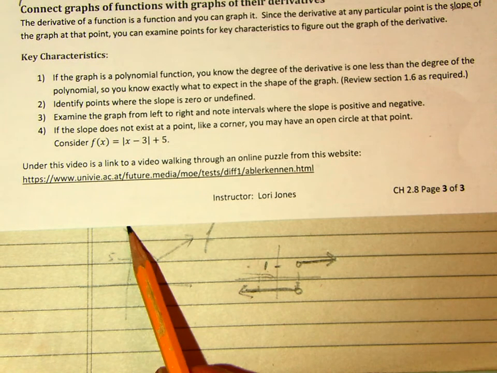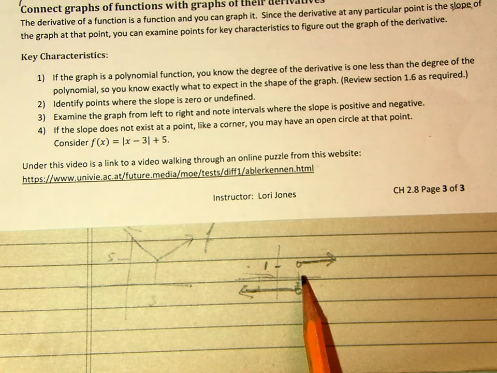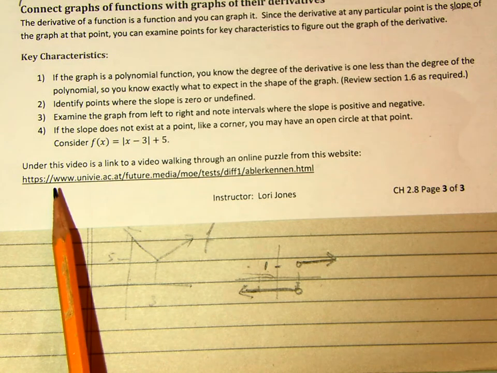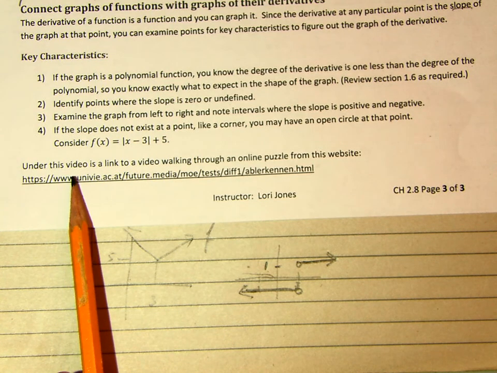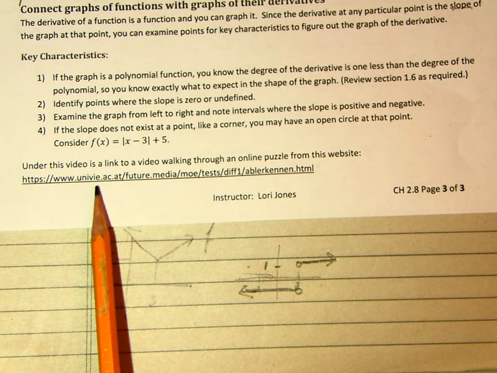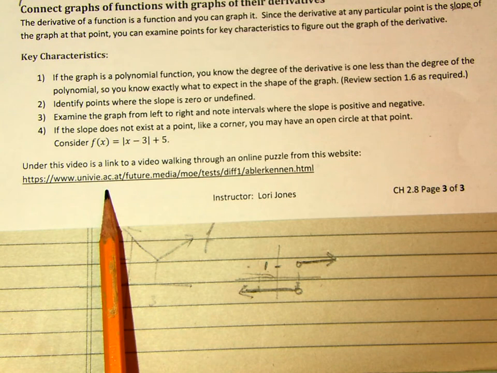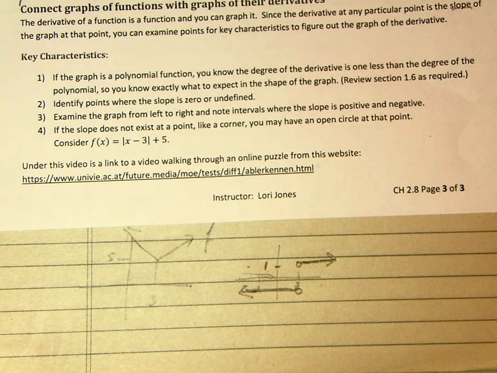This is a really simple graph. We can see that we've got constants on either side. Something to think about. Now I've got another video underneath this one that is a link to this puzzle, and I'm going to walk through several graphs and derivatives in a matching game to talk about in more detail connecting graphs of functions with their derivatives. So you're going to want to look at that next.